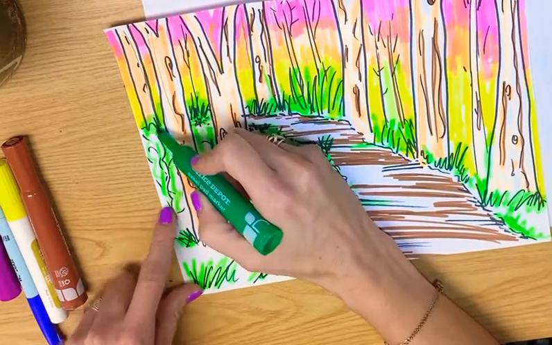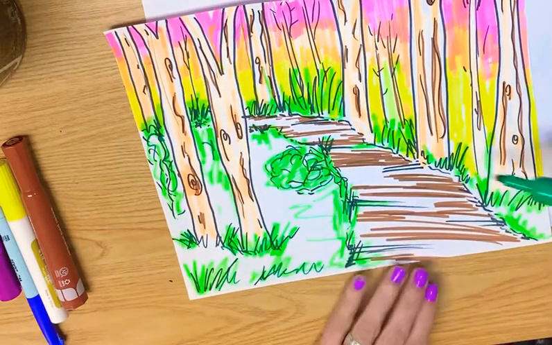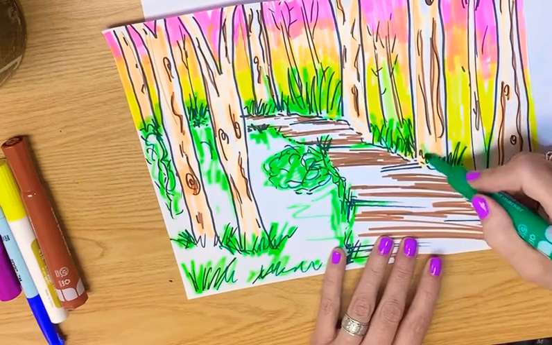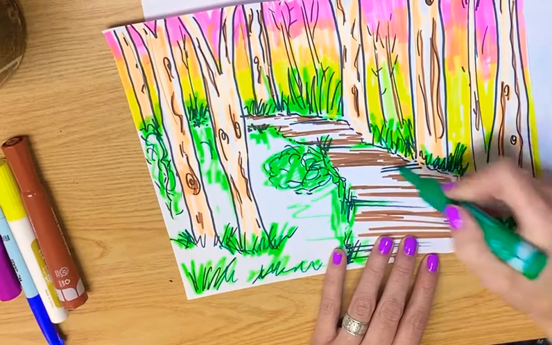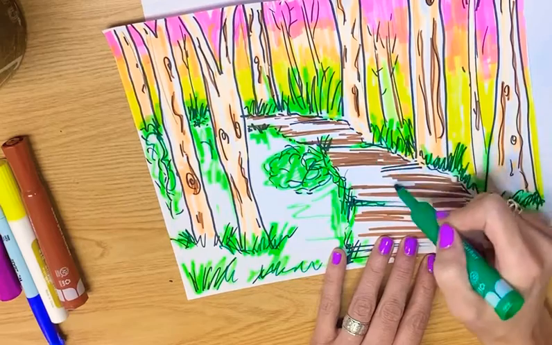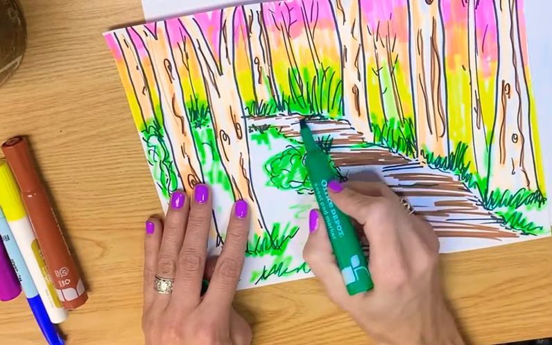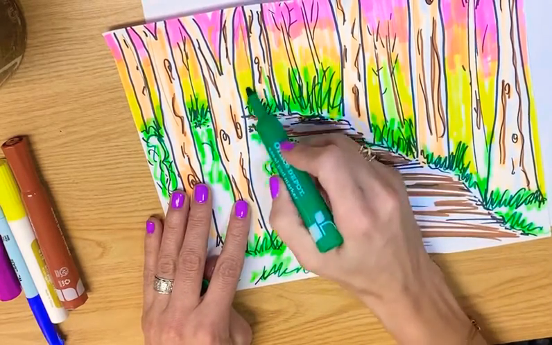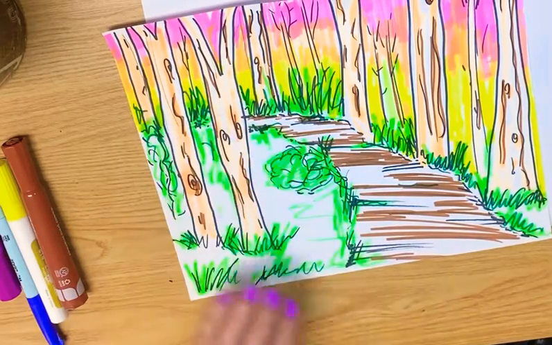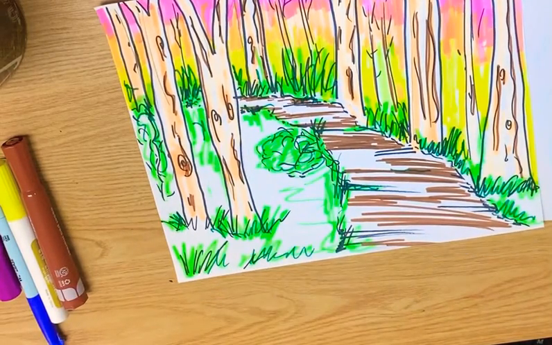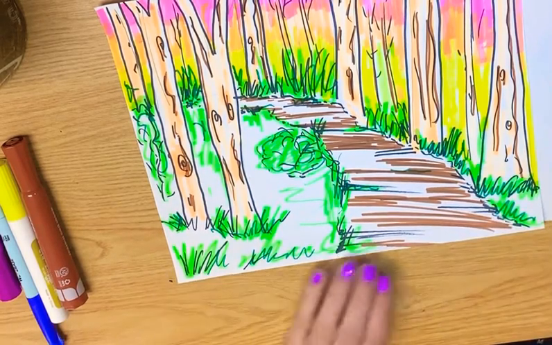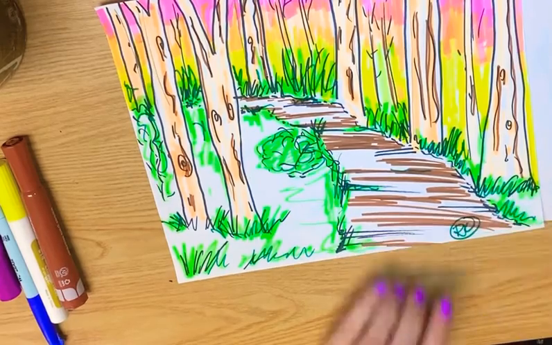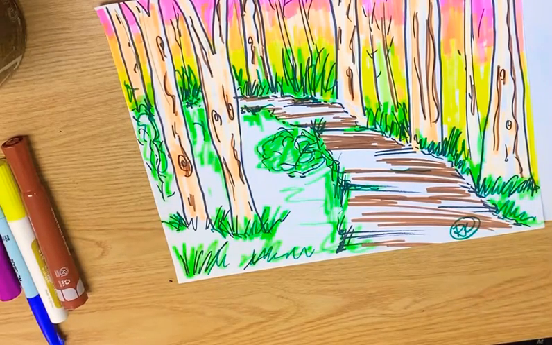When you use two shades of the same color, it gives it some depth. So I'm going to add some of the dark green here, add some to the path where maybe some grass is growing on the path a little bit. Back here, way back in the shady area. And there we have it. There's our cool, crazy path. And I'm gonna just initial it and call it good. I hope you had fun.